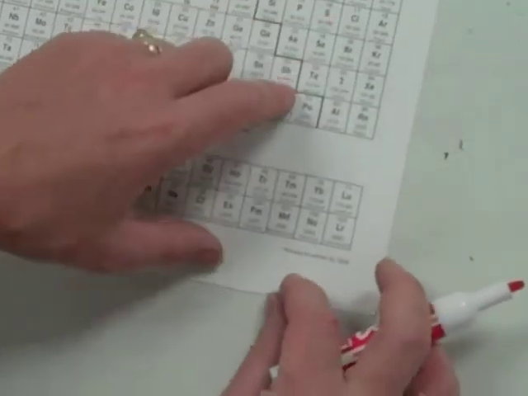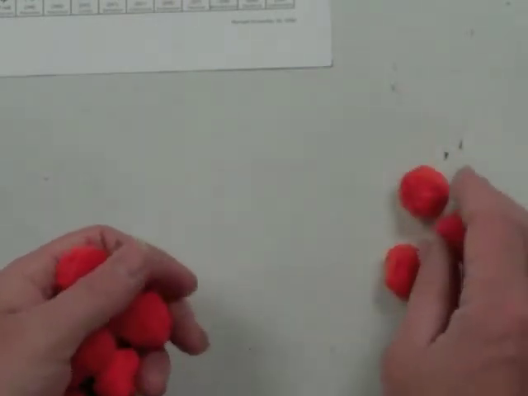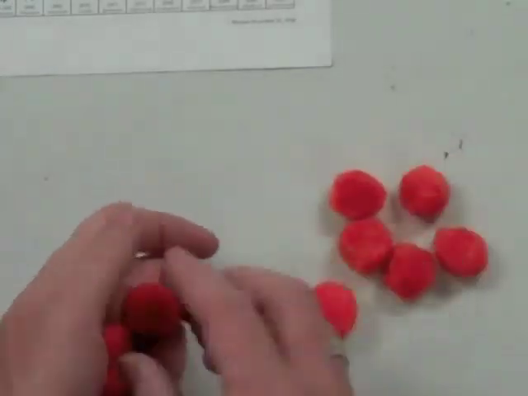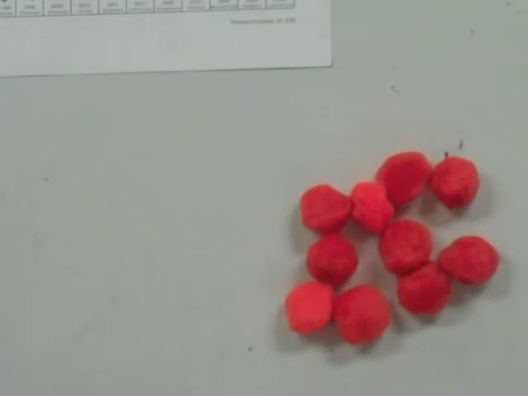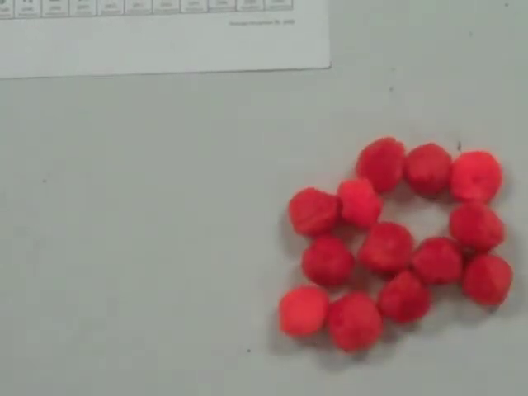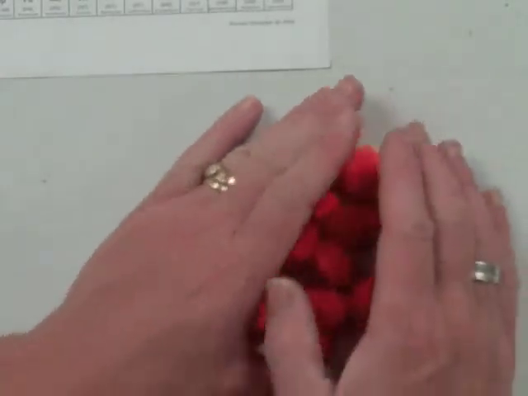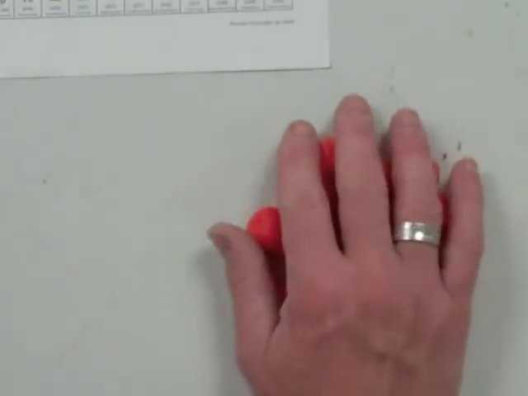And so if we look at it, it also has 17 protons. I don't know that I have enough colors. We're going to use orange this time to represent the protons in chlorine, okay? So let me grab some of those. 1, 2, 3, 4, 5, 6, 7, 8, 9, 10, 11, 12, 13, 14, 15, 16, 17. Okay, so we got 17 protons in the nucleus. We're ignoring the neutrons, okay?